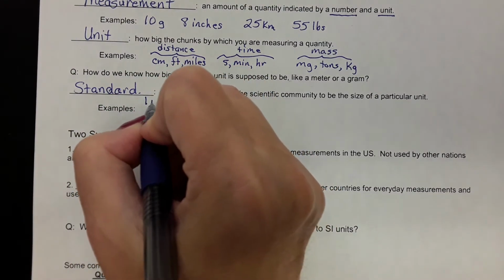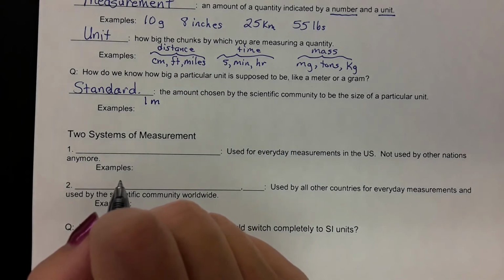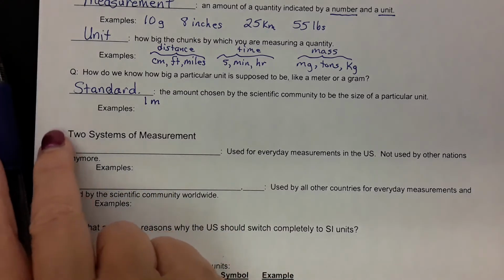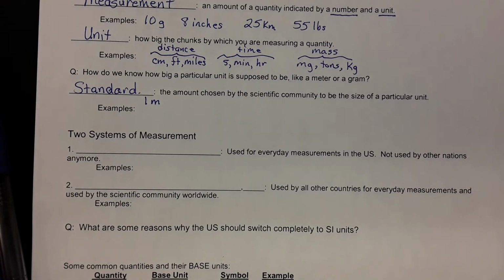Now, there used to be other standards for the meter. It's been changed over the years. For example, back in ancient Egypt, they had a measure of distance very similar to a meter. I don't remember the name of it, but it was basically from the tip of a person's nose to the tip of their fingers when they held their arm out to their side. Now, the only problem with that measure is that people have different size arms. So it wasn't much of a standard, was it, if different people's measurements were slightly different.